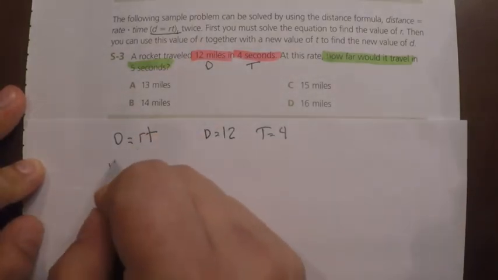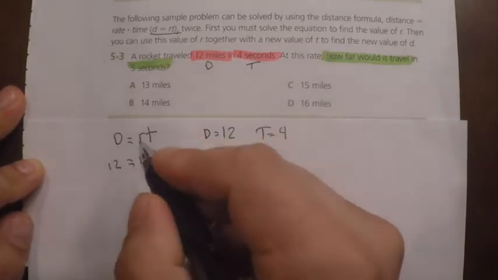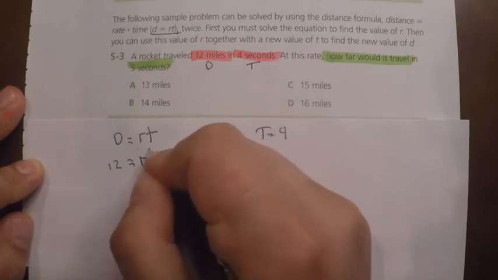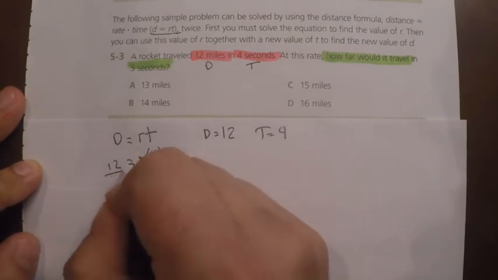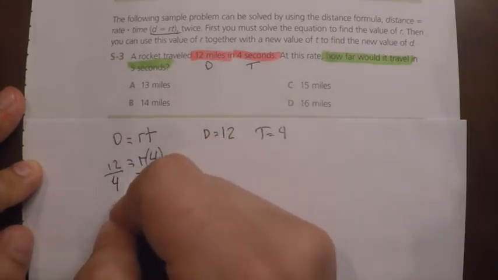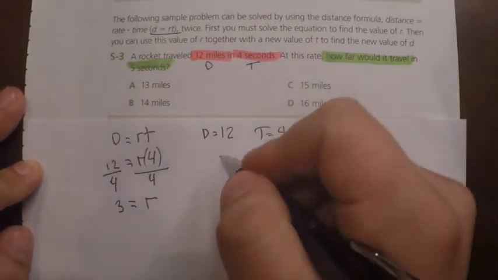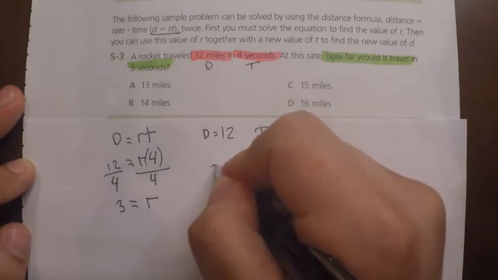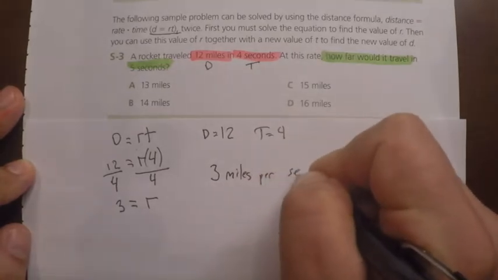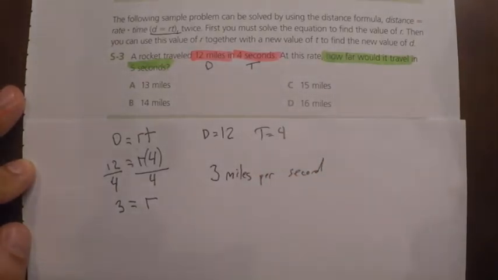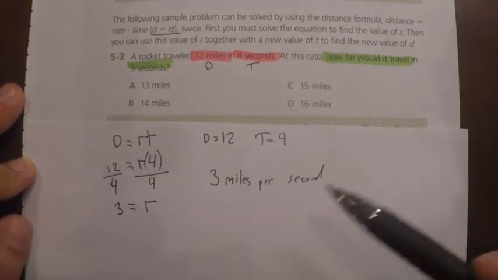So d, we're going to write 12, it's equal to the rate, which we don't know, so it's r, multiplied by time, which is 4. To get r by itself, divide both sides by 4. 12 divided by 4 is 3, equals the rate. So what we're saying here is that this rocket travels at 3 miles per second. So now we can use this information to find out how far it would travel in 5 seconds.